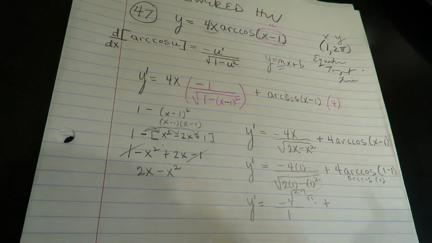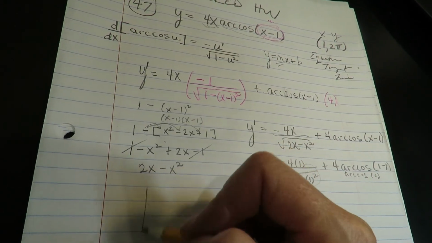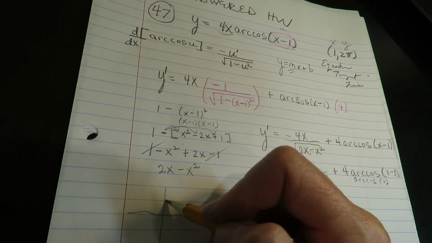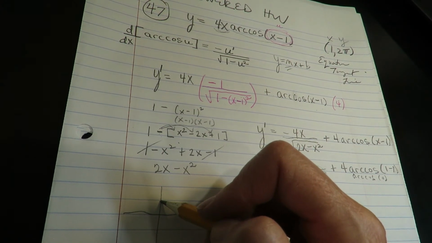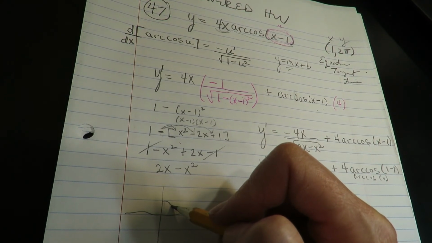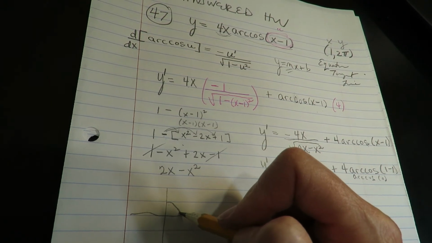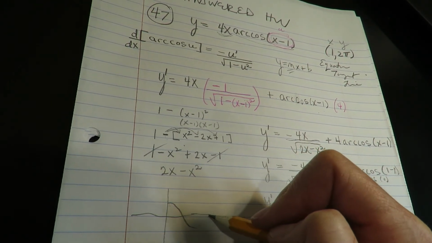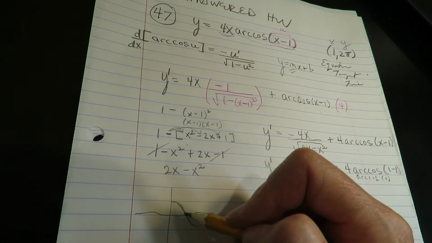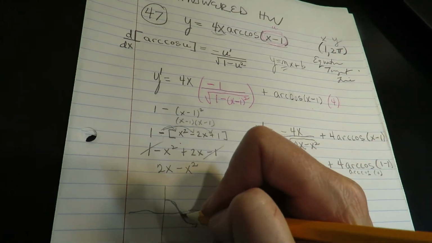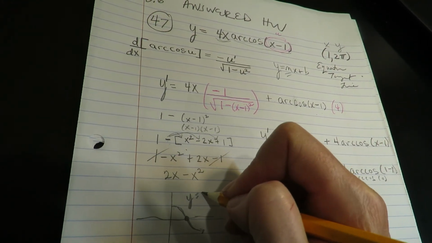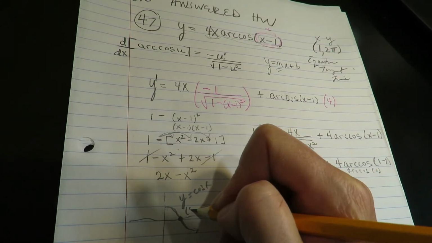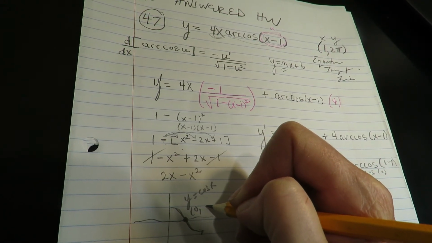So the arc cosine of 0, remember when you first cut the cosine function, you cut it from 0 to pi. Right, for the cosine function, you cut it from 0 to pi.